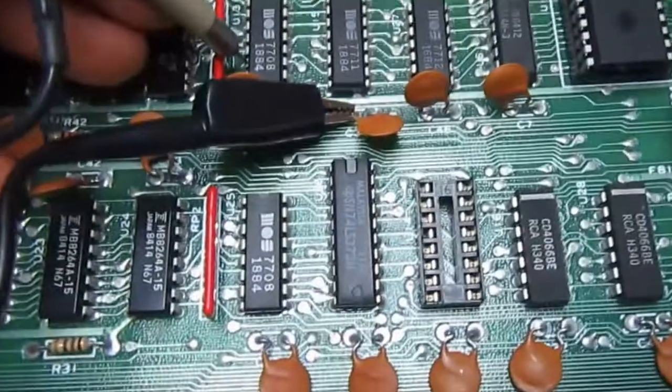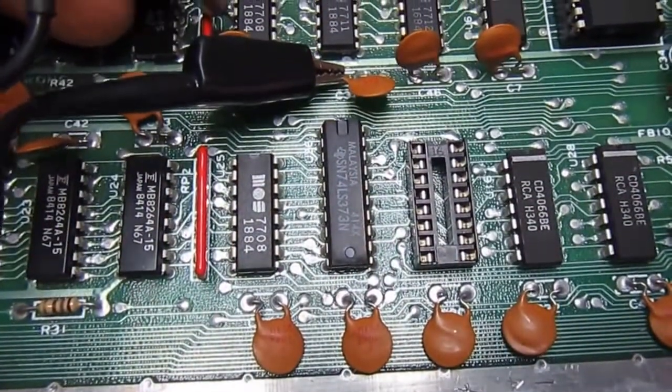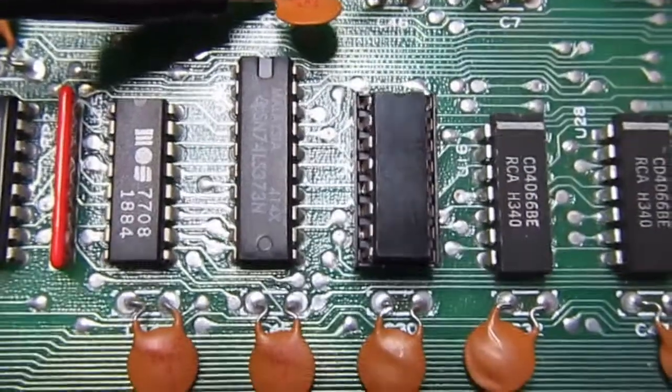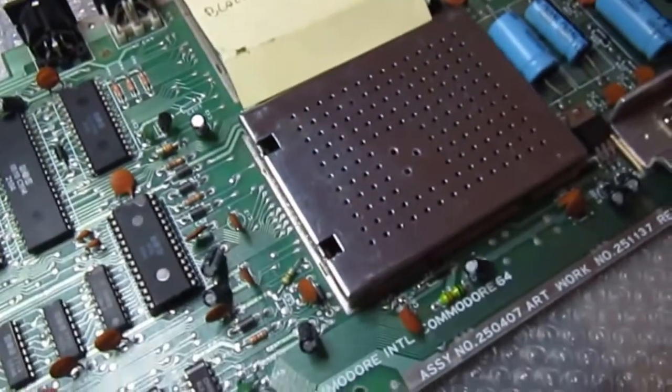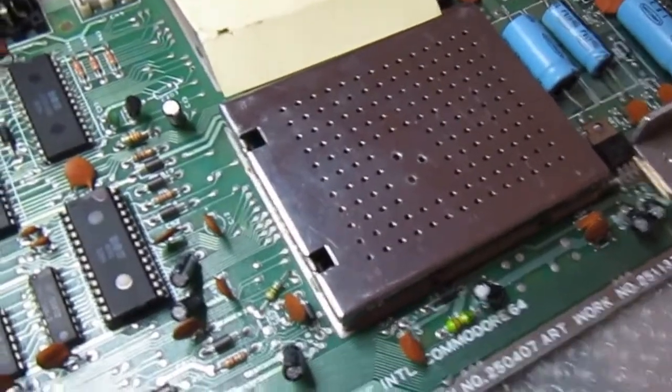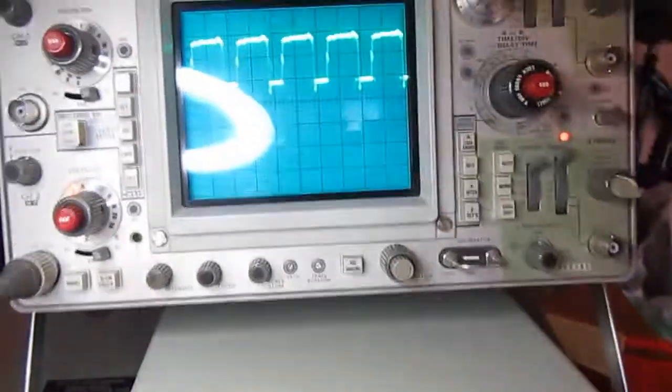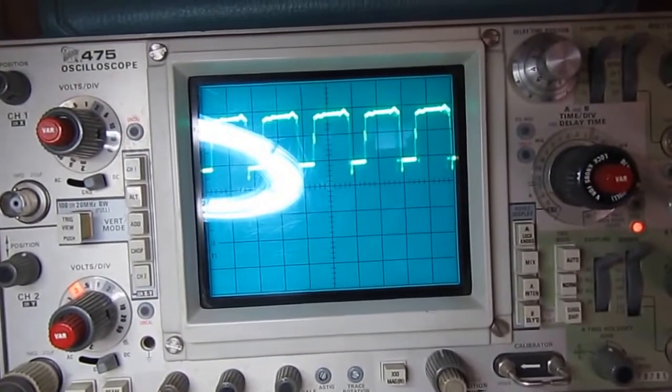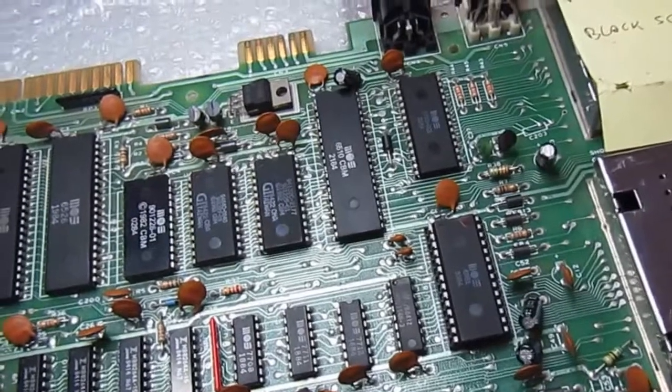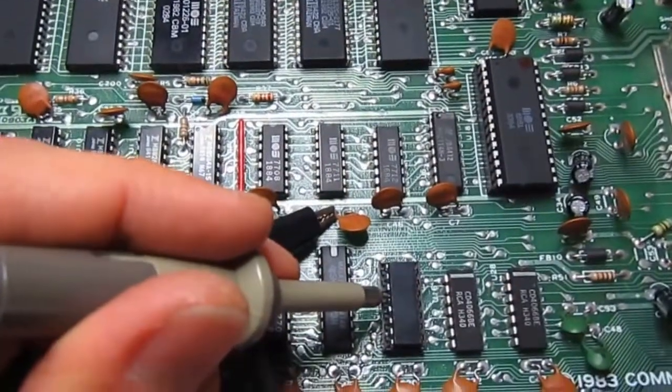So let's put a good chip in this place and see what happens. Okay, new chip in place, and same result, but this time the signal is still good. So there is another fault. Let's try to find a new one.